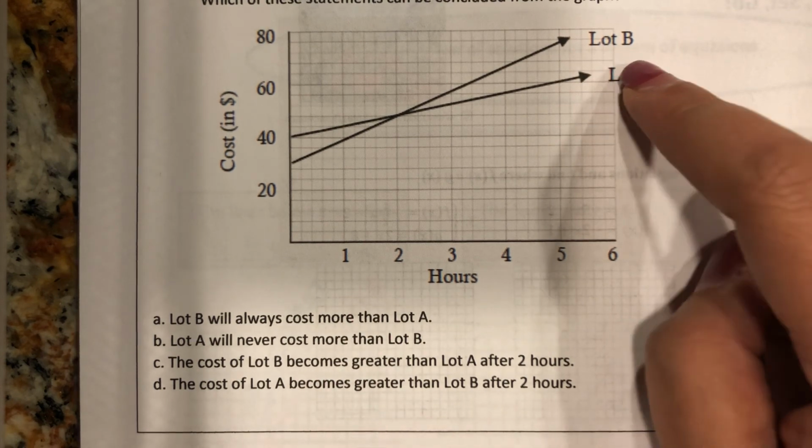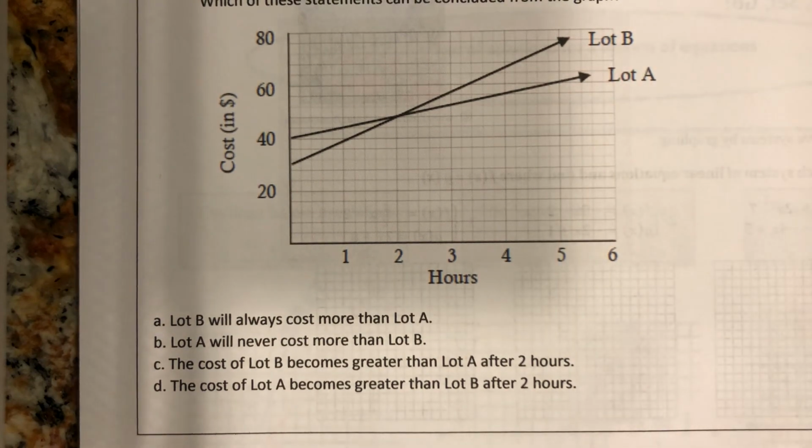So there is really no work. It is just circle the correct answer. All right, and then that's it.